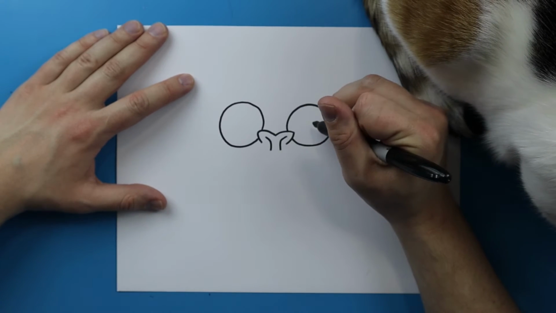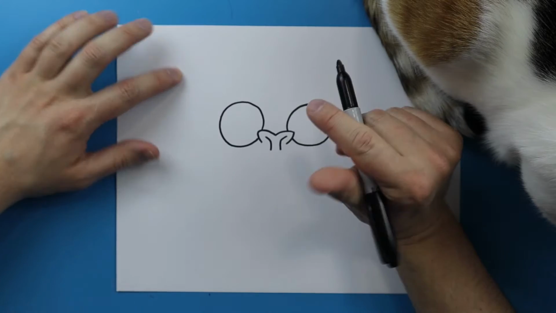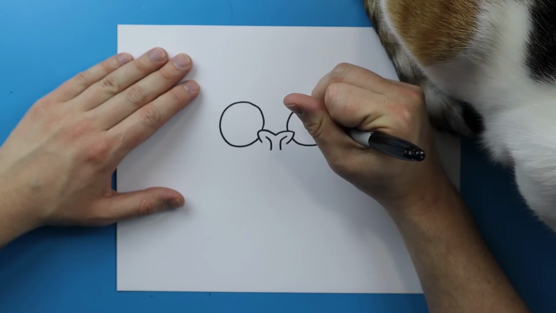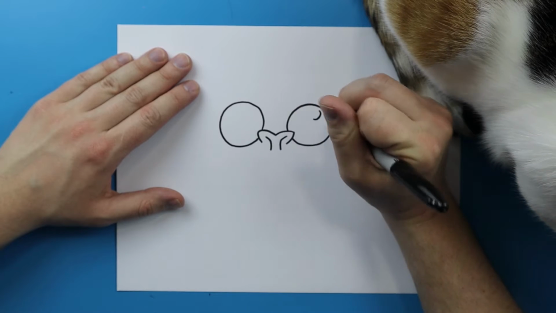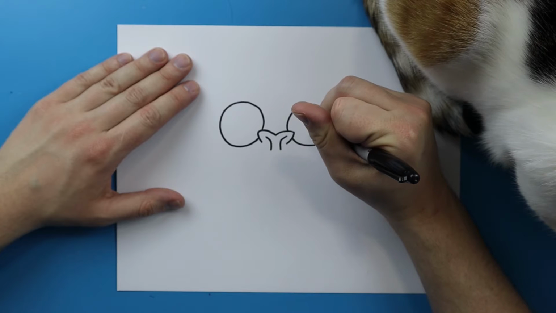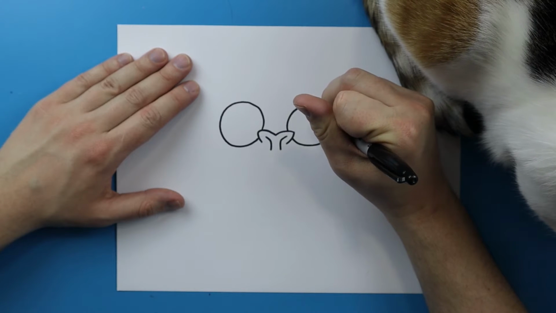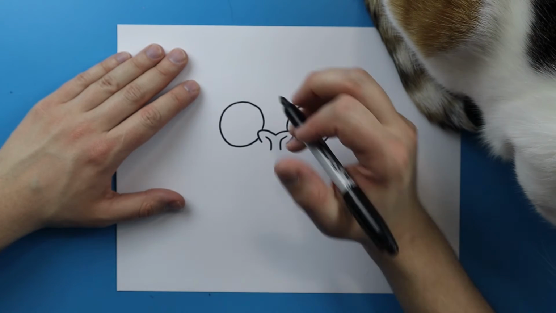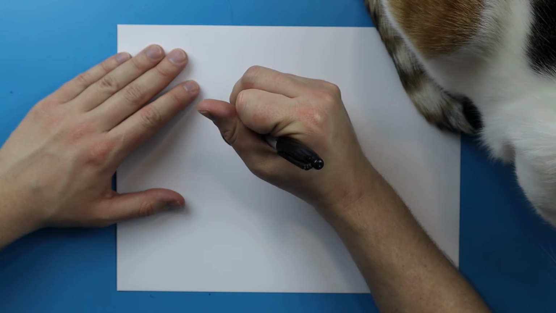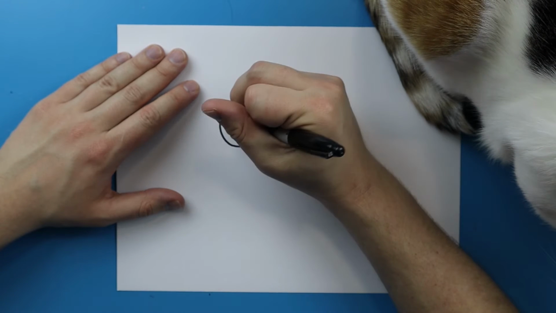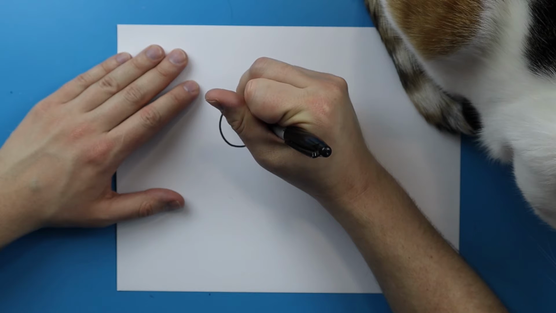Now, we want to make the pupils inside of here. His pupils are going to be on each side. To start off with this, I'm going to make a little bit of a curved line, and then I'm going to draw a circle shape right around it. I don't want to touch the edge here. I want to leave a little bit of white. So then same thing here. I'm going to make that curve shape, and then draw a big circle right around it.